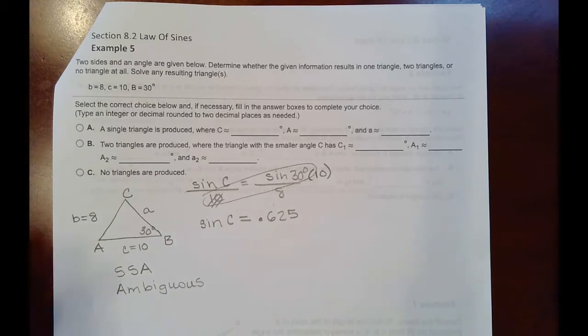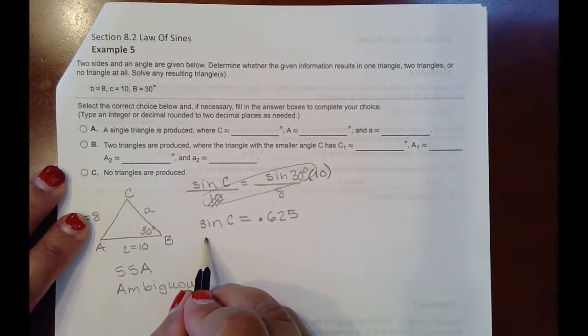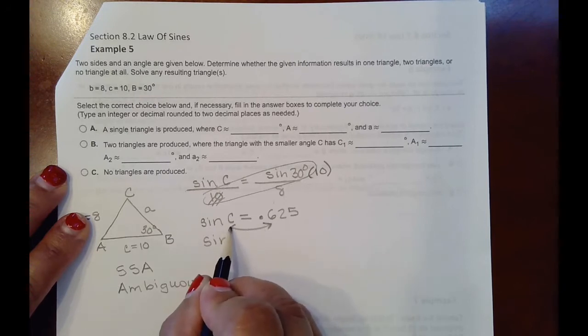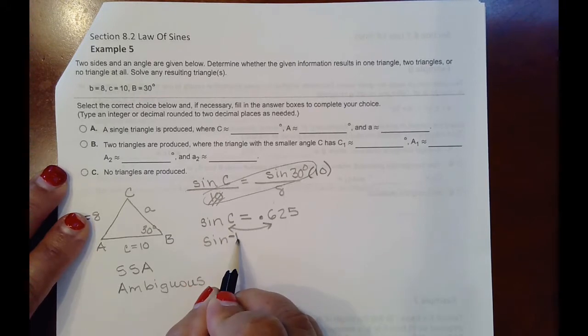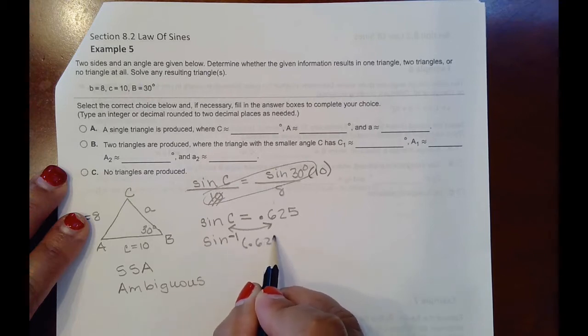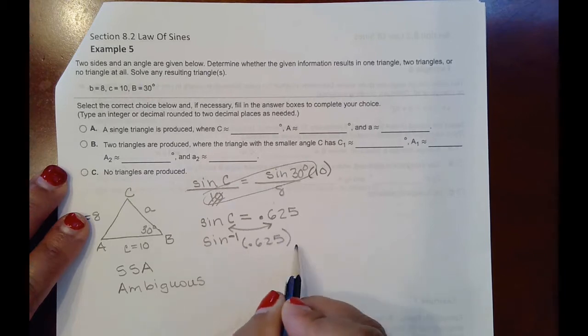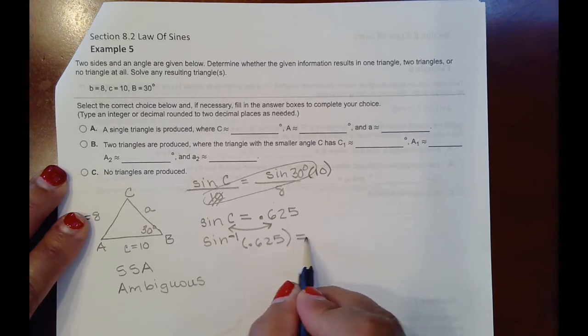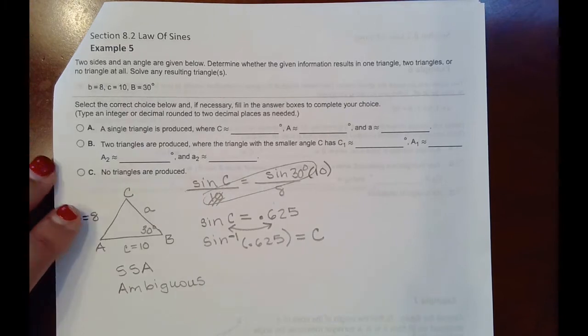Now if you want to get an angle, you have to turn this into an inverse statement, which just means you're switching these two items. 0.625 will come right up against the inverse trig function, and angle C will jump over and take its place.